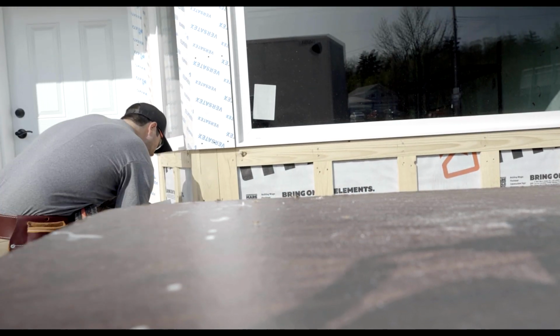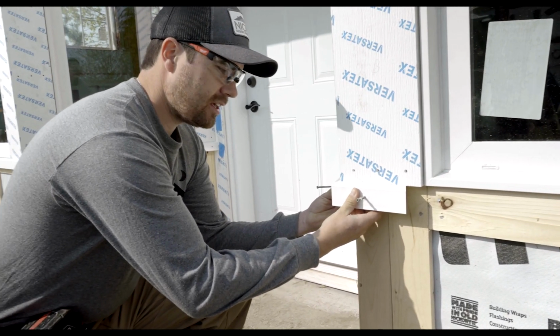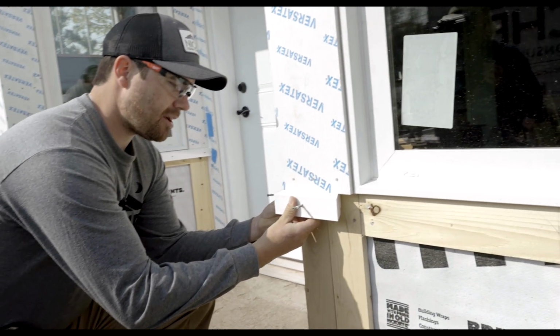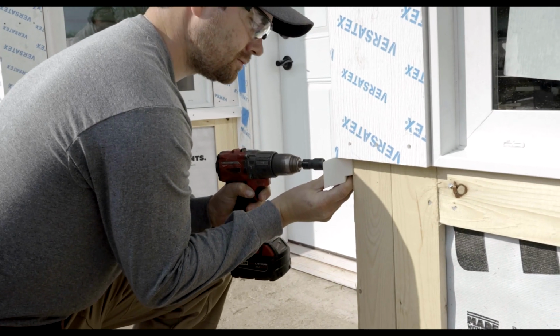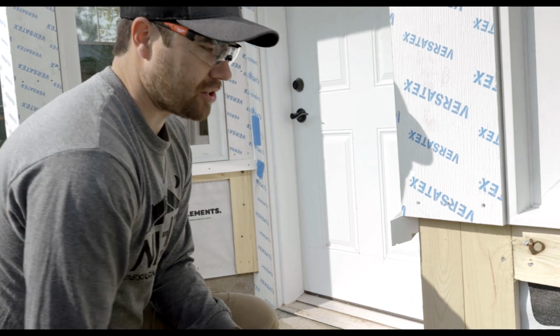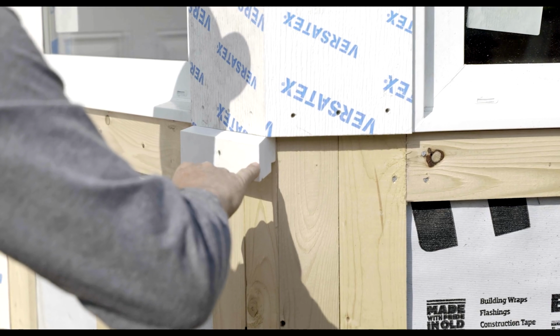So the first thing you're going to want to do is take a couple of scrap pieces, calculate your angle, and make some adjustments until you're happy with the fit. Once you're happy with the fit, you can just screw one of these temporary blocks in place, and that's going to give you something to measure to. So now I can pull my measurements from my far side to my long point here.